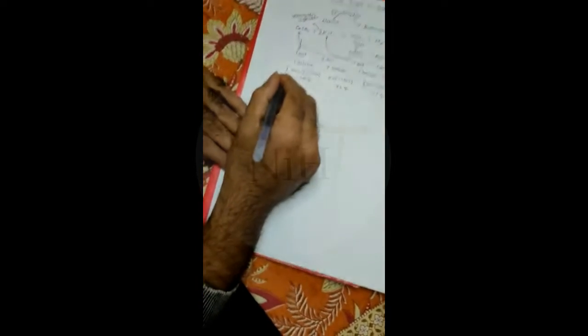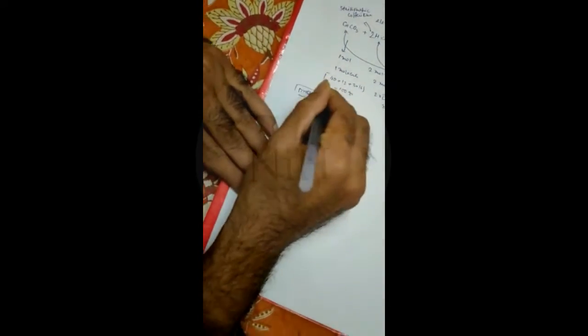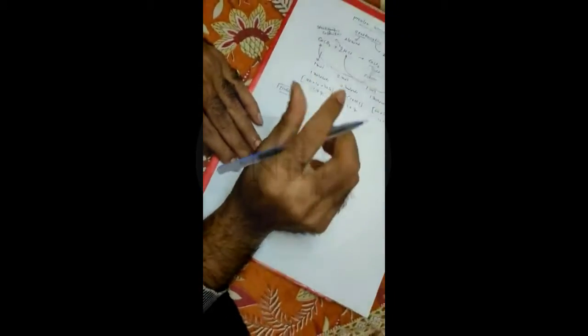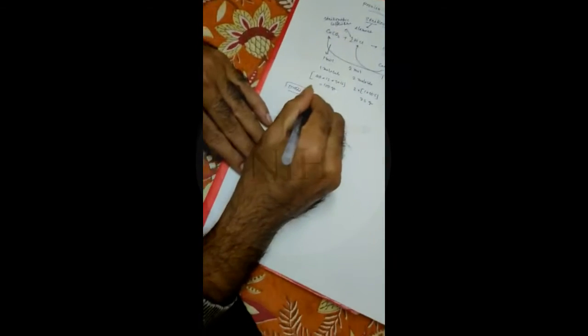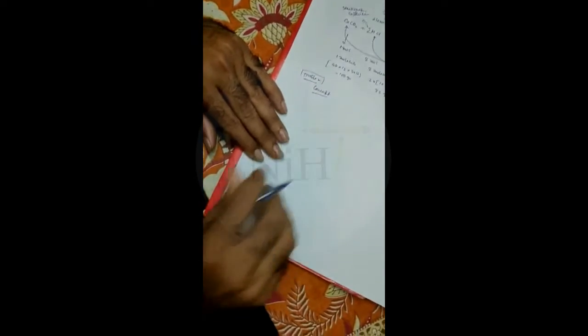Okay, now if we go for the problem, what kind of problem can we find? There are two types of problem. Today we will discuss the first concept, concept number 1. What is the concept?